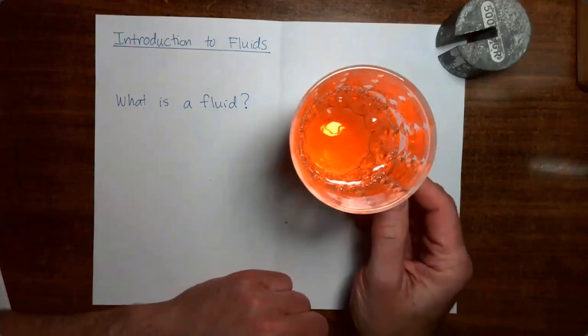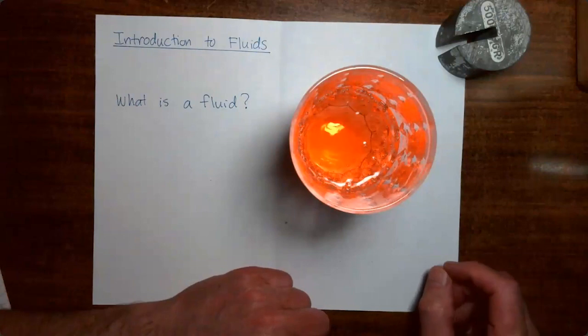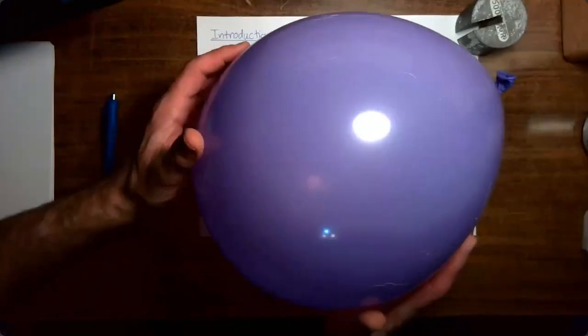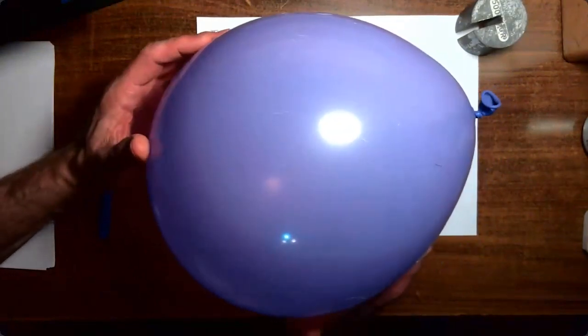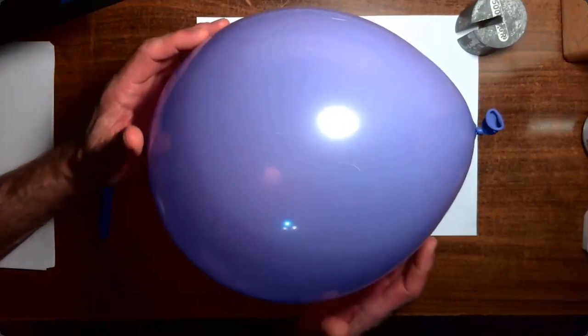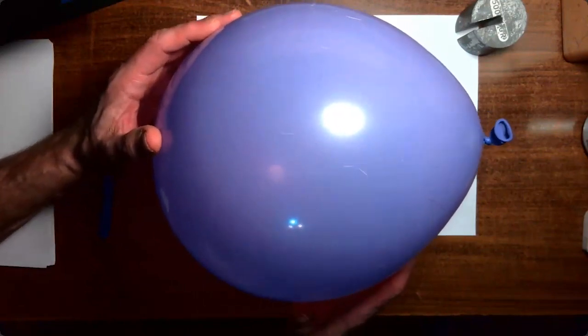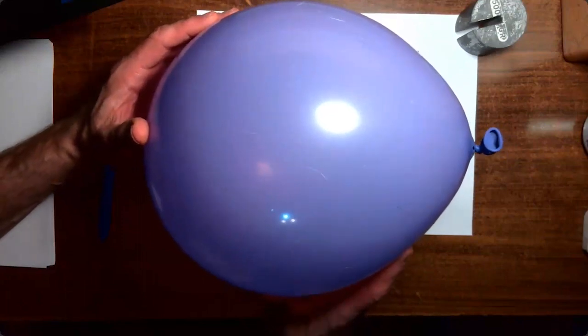Okay, how about this example? I have a glass with some soda in it, so just ignore the glass and look at the soda. Is the soda a fluid? Yes, the soda is a fluid. Here's one last example. I have a balloon with some air in it. Ignore the balloon and just think about the air inside the balloon. Is the air inside the balloon a solid or a fluid? The air inside the balloon is a fluid as well.